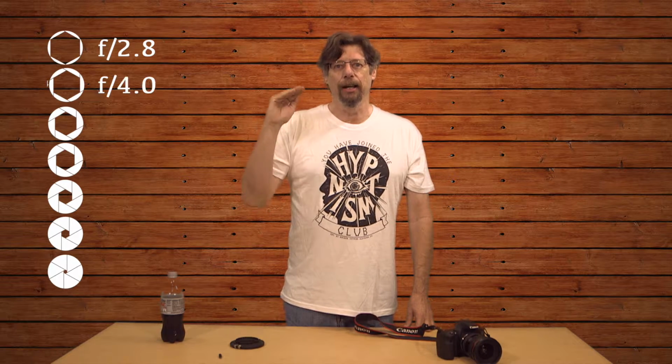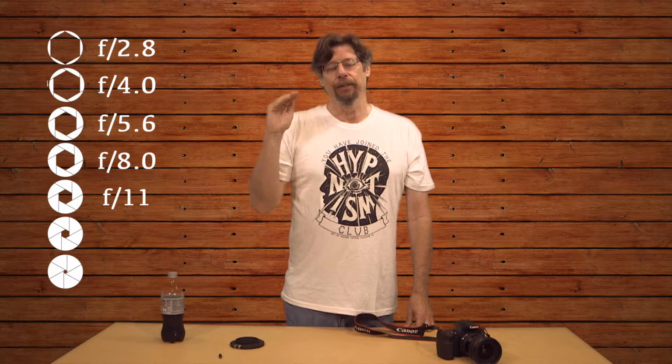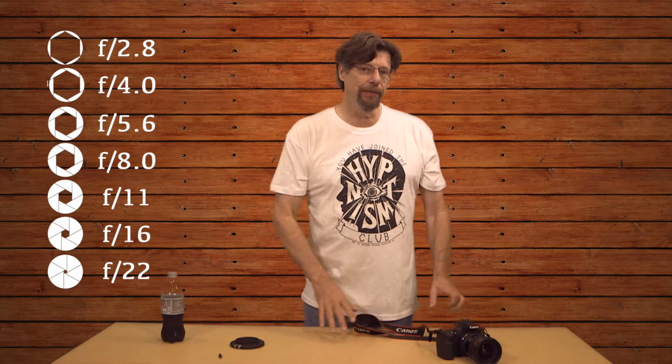Okay, so as you'll see in the graphic behind me, there are f-stops that are set in cameras. Basically, they are full stops. They go f2.8, f4, f5.6, f8, f11, f16, f22, f32. That's about it for these 35 millimeter lenses.